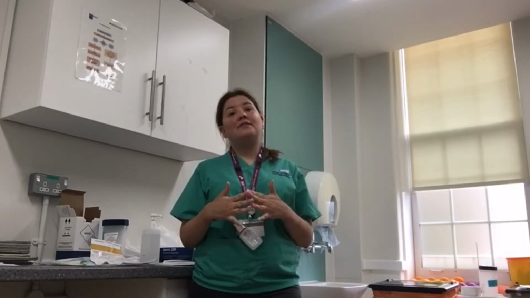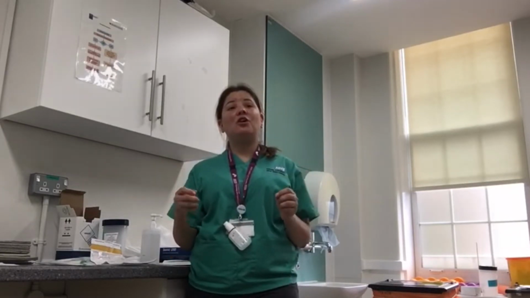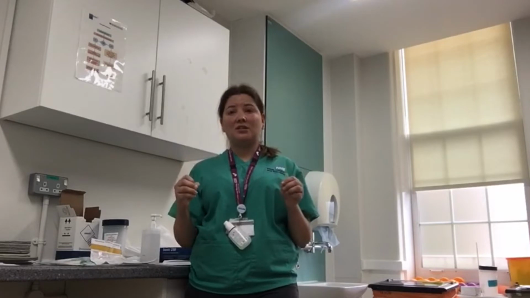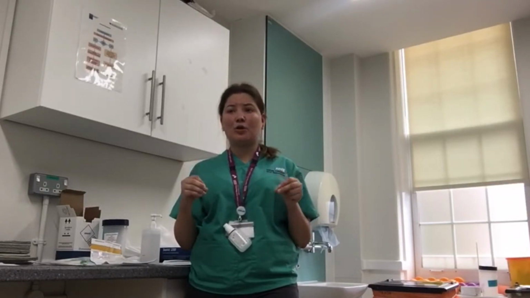This should not delay admission. If it's not possible to carry out the test prior to admission, this can be done on the ward as early as possible. In addition to newly admitted patients, we will continue to test those patients already under our care with suspected COVID-19 infection. Of course, patient consent is required in all cases.